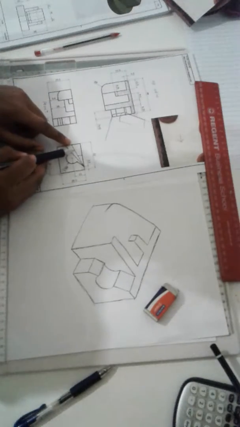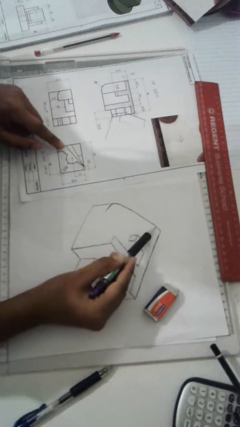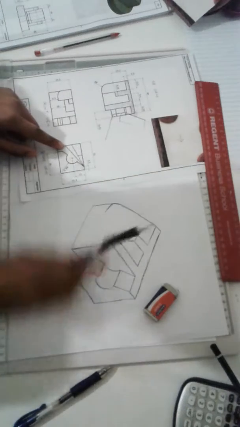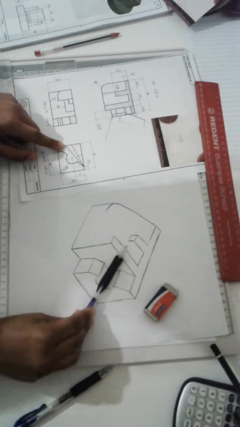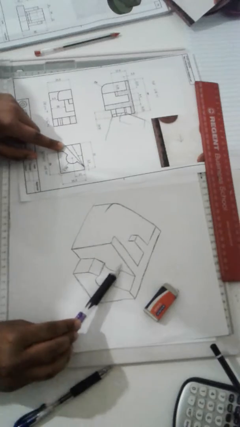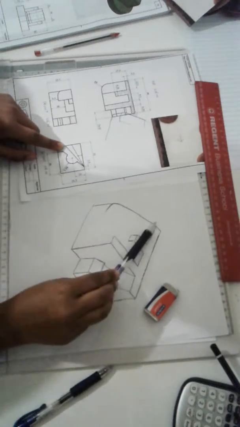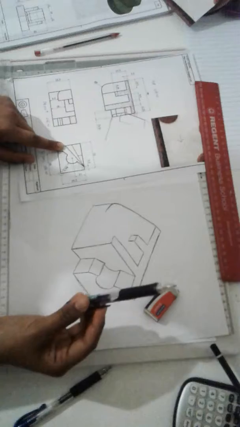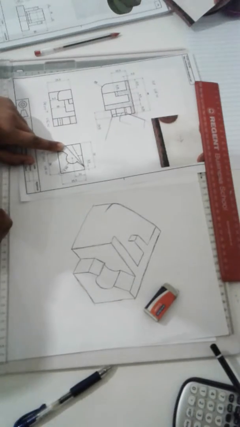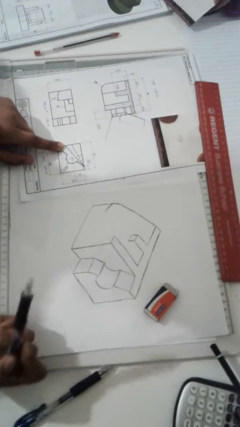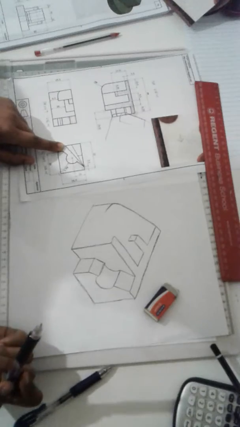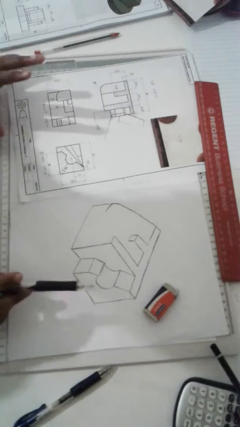The next part is, okay, we have this part here now. So this was the slope over here. You couldn't see it if you're looking at the wall from here. So we put the hidden detail to show us that this is actually a slope. Now this part here is a bit tricky. So we're going to put our definite lines first.